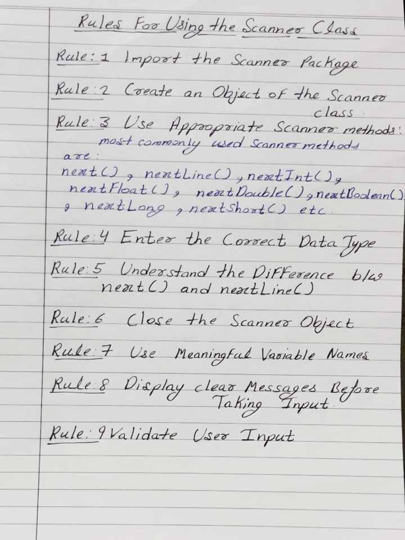I am just giving an overview how to write that code. And we can say that in Java, non-static methods are accessed through objects. Since the scanner class provides non-static methods for reading input, you must create an object before using them.